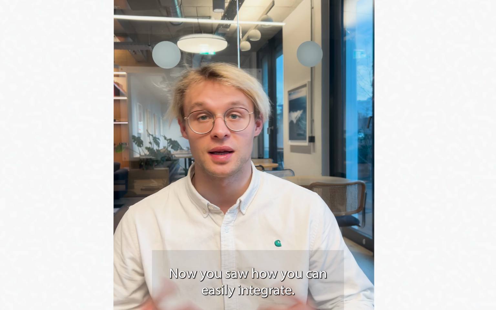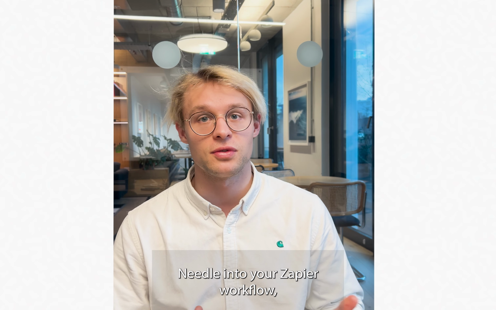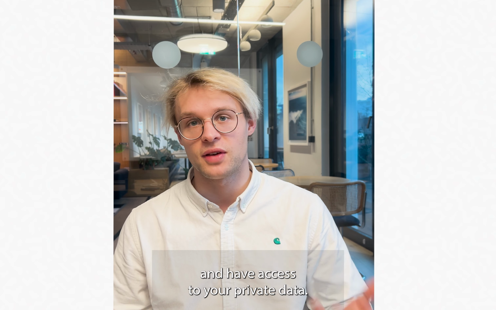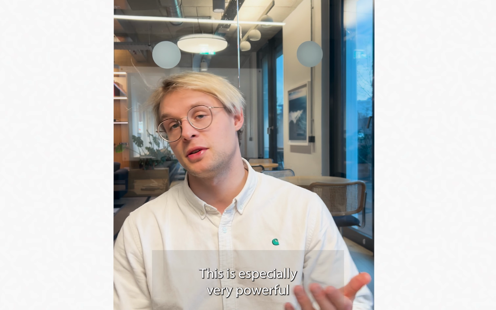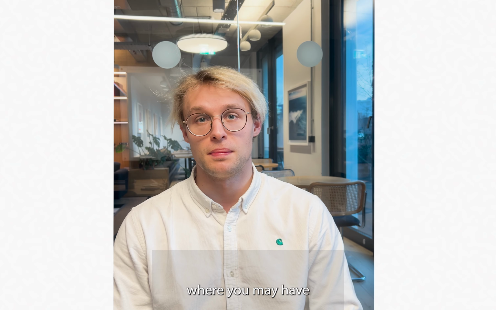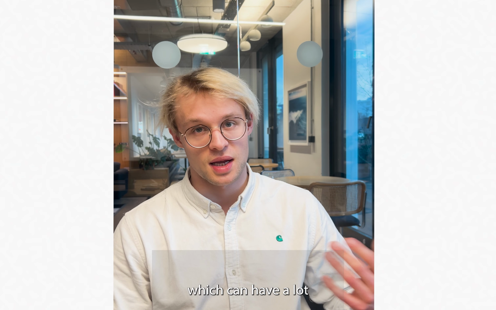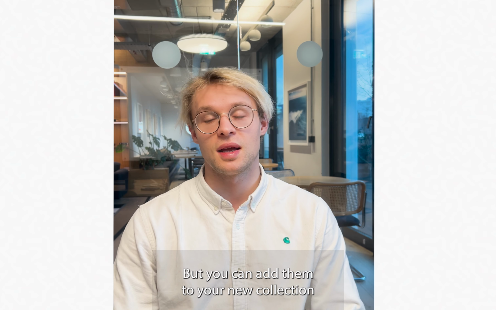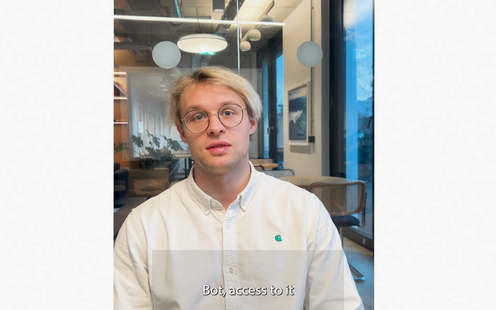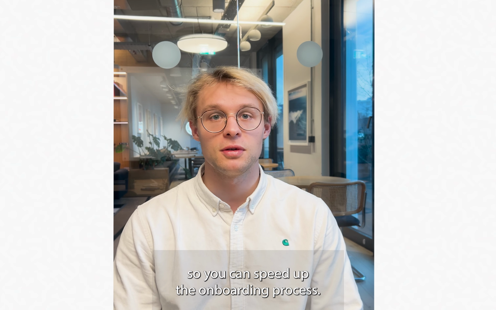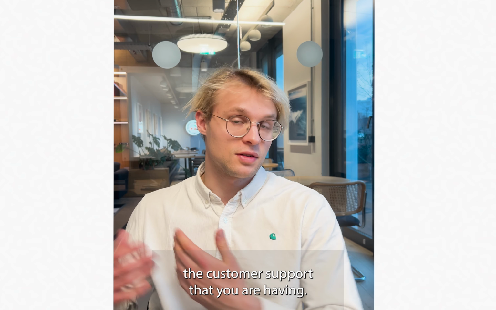Now you saw how you can easily integrate Needle into your Zapier workflow, allowing your chatbots or workflows to be smarter and have access to your private data. This is especially powerful for onboarding or customer support, where you may have some internal documentation which can help a lot to answer specific questions which are not very clear and not findable through the internet. You can add them to your Needle collection and have this bot access it, so you can speed up the onboarding process and also speed up the customer support that you are having.